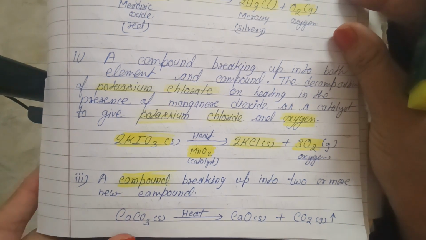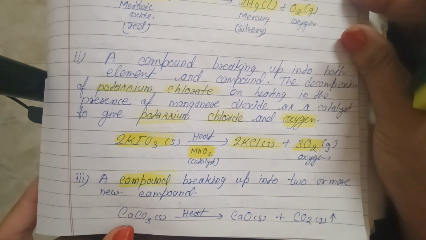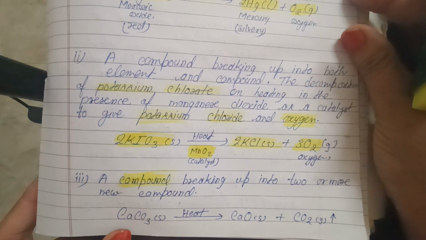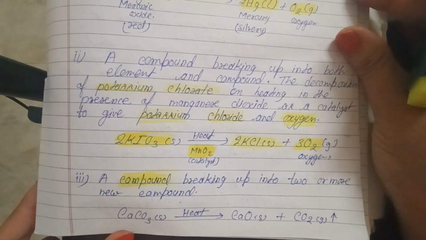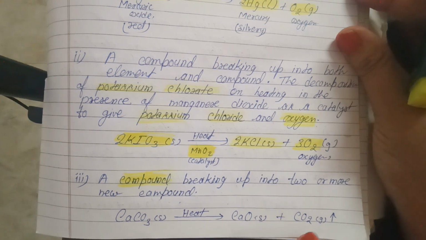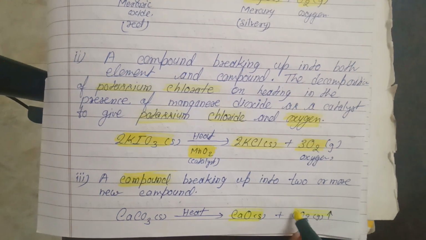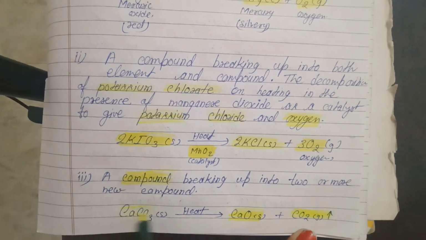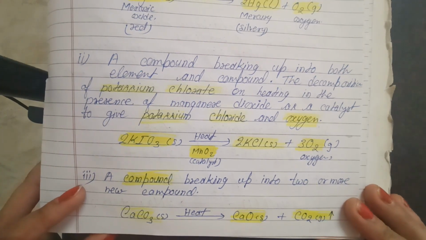Here is one example: when limestone, calcium carbonate, is heated, it breaks up into two compounds, calcium oxide, quicklime, and carbon dioxide. It gives two products, or maybe it breaks down into two substances, compounds, sorry. What is the first one? It is calcium oxide, and the other one is carbon dioxide. Here it is, two compounds when it breaks. Clear? So this is the third example of the decomposition reaction.